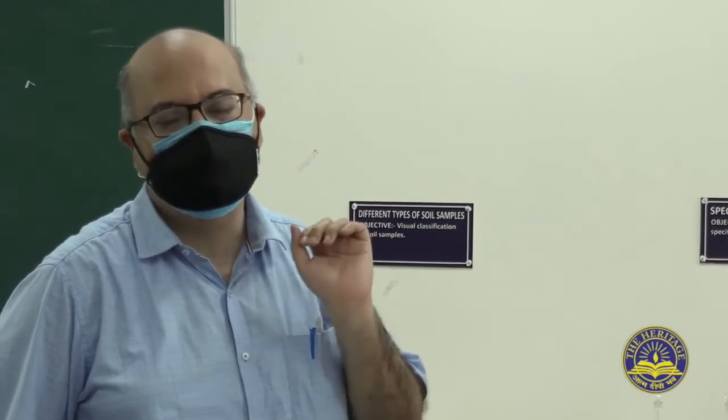Then the next is particle shape. Particle shape means it may be angular, subangular, rounded like this, and this is applicable for coarse-grained soil or the coarse-grained fraction of a mixed type of soil. Then what are the properties or field identification for fine-grained soil?